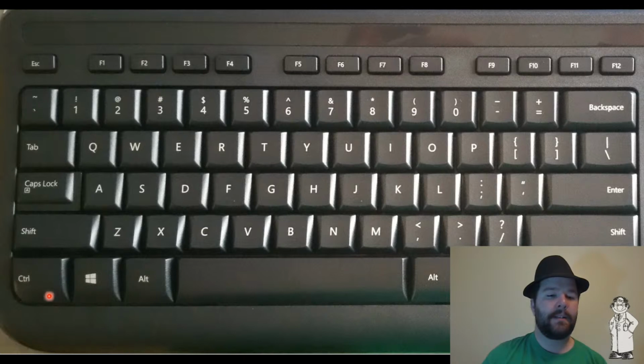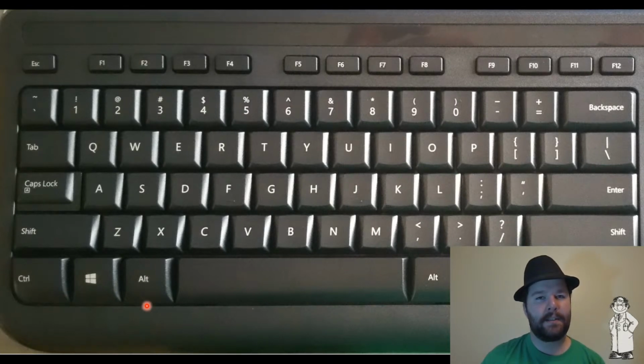This is similar to shift in that it will modify what a key pressed does. Most of the time you can ignore control. It's used on some common keyboard shortcuts, which we'll discuss at the end of the video. In between control and alt is just another key like control. We can ignore it for now.